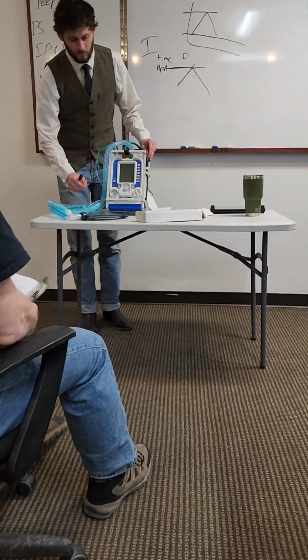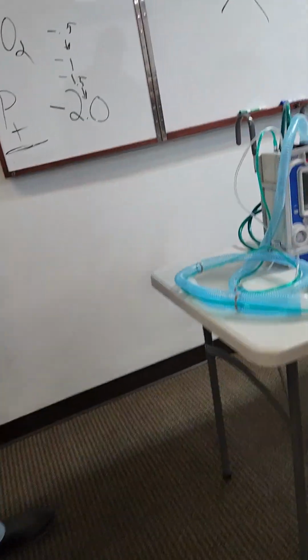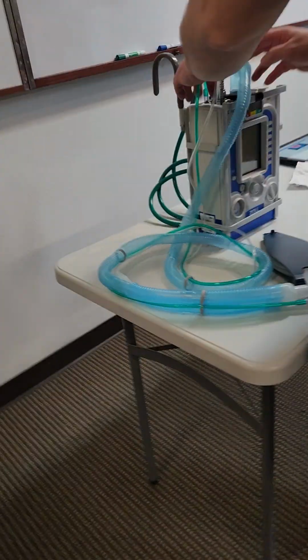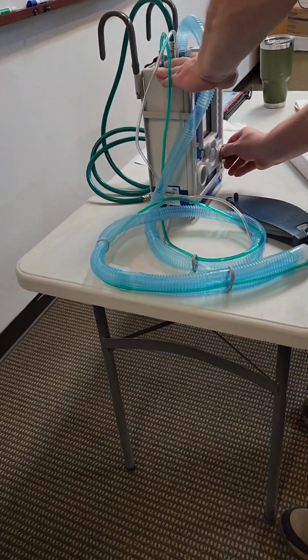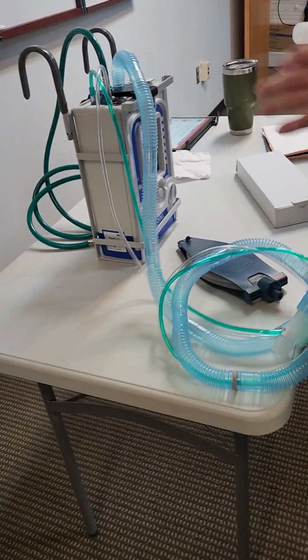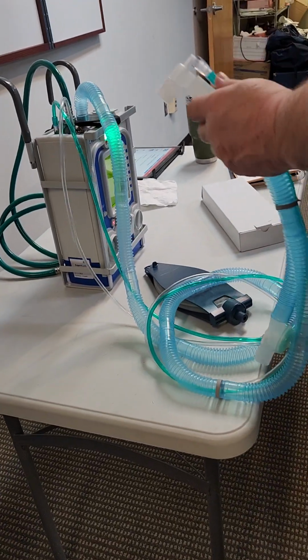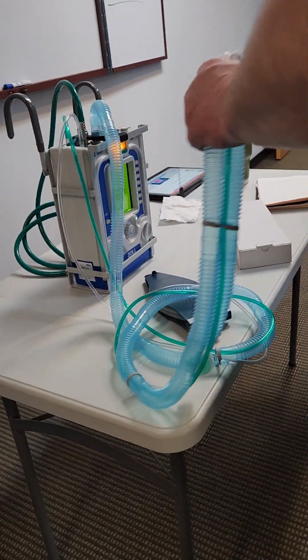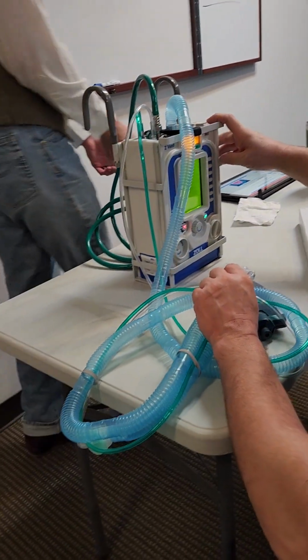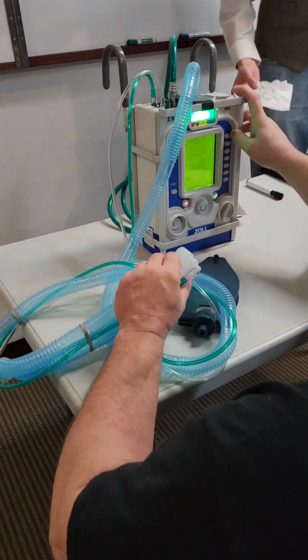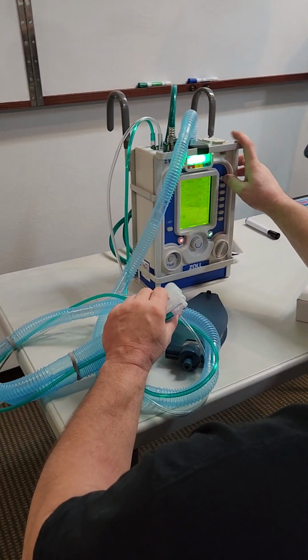Circuit check. All right. Go ahead, and I'll have you. Okay. So we've set this thing up. Got it hooked up. Turn it on. Gloved hand. Yep. So click it into adult. Okay, it's on adult. So I have to click anything? Press the green arrow, right?